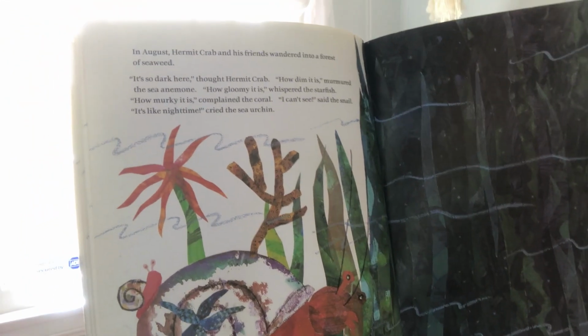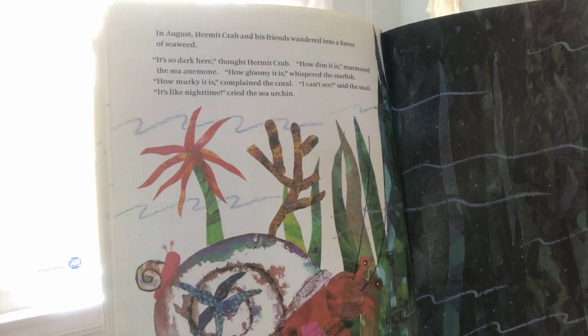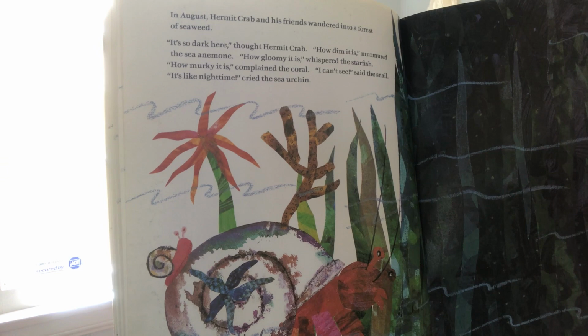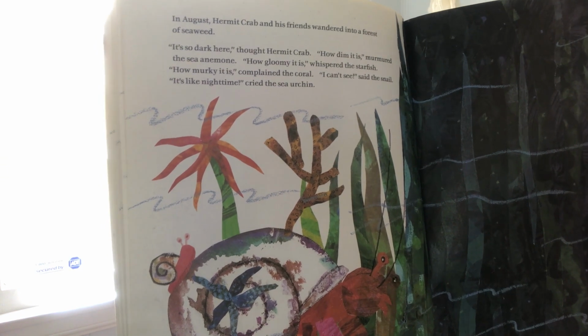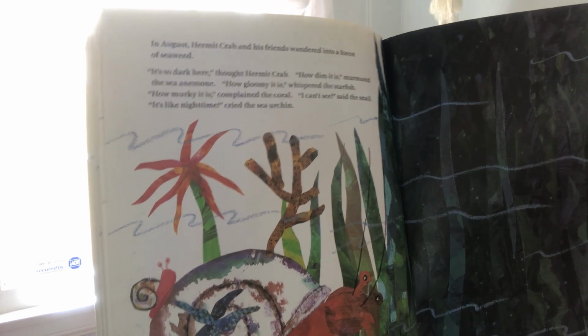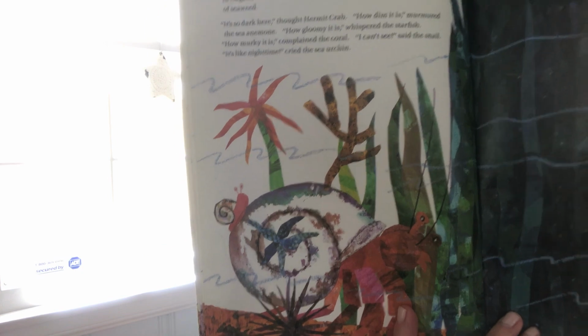In August, Hermit Crab and his friends wandered into the forest of seaweed. "It's so dark in here," thought Hermit Crab. "How dim it is," murmured the sea anemone. "How gloomy it is," whispered the starfish. "How murky it is," complained the coral. "I can't see," said the snail. "It's like nighttime," cried the sea urchin.